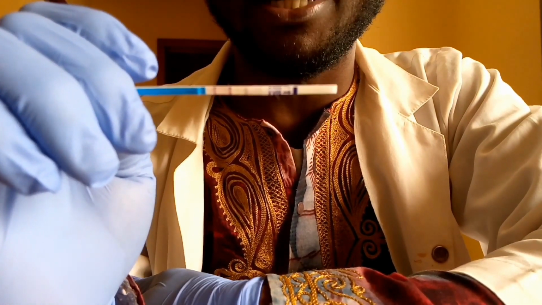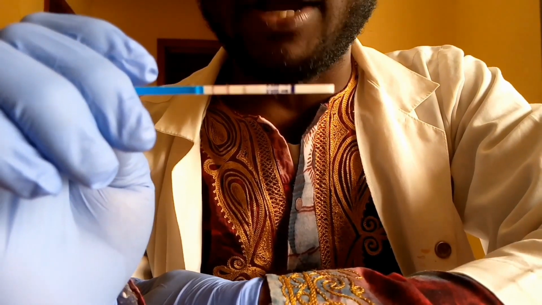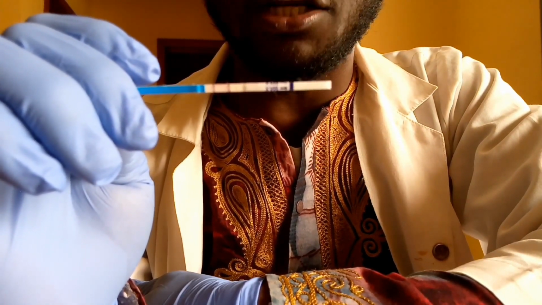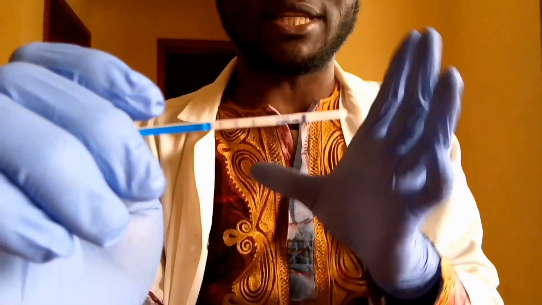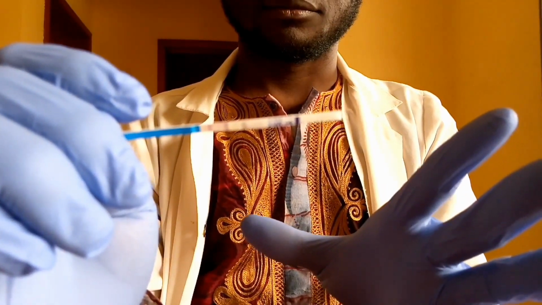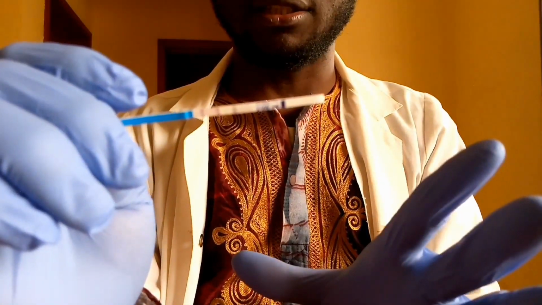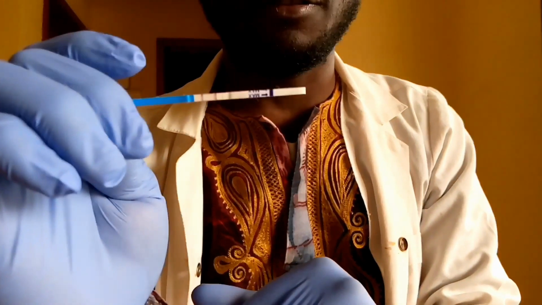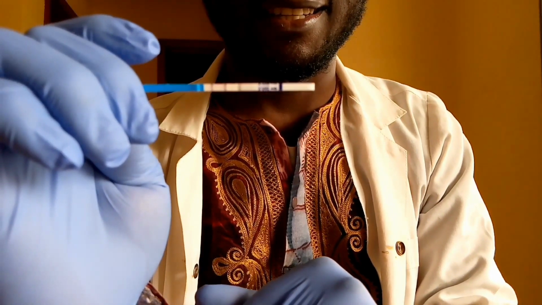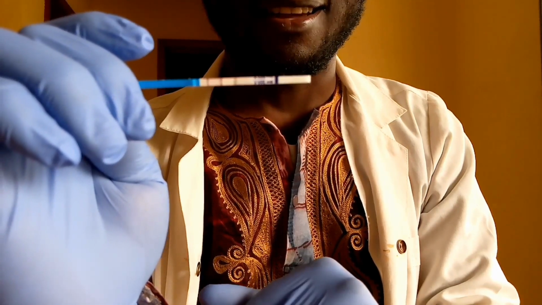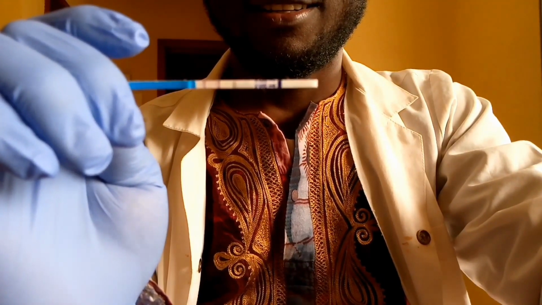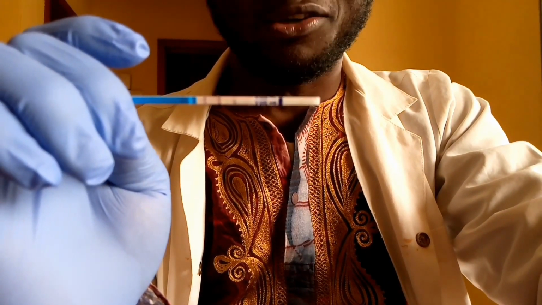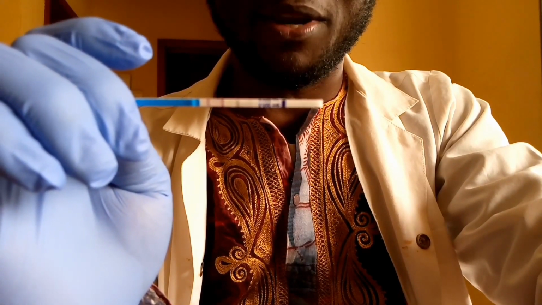So you can have two lines. And if you look at the intensity of this pregnancy, it is almost the same. So if this was actually ovulation, then this will be a positive ovulation test. I hope this is clear. So if there are any questions, please make sure you keep it in the comment section.